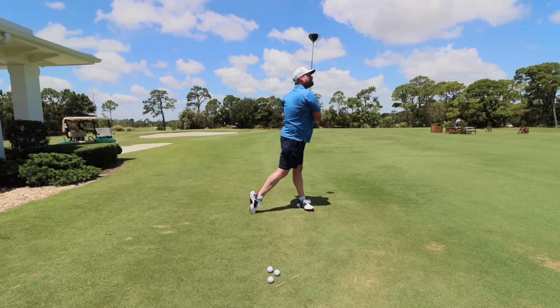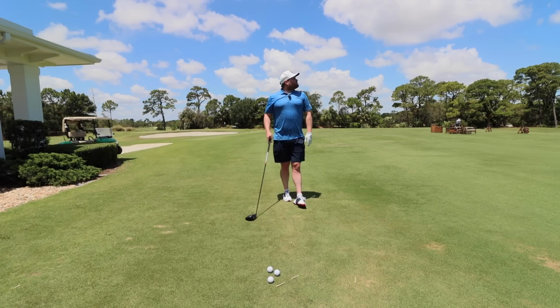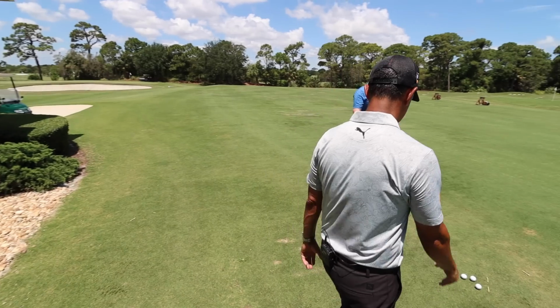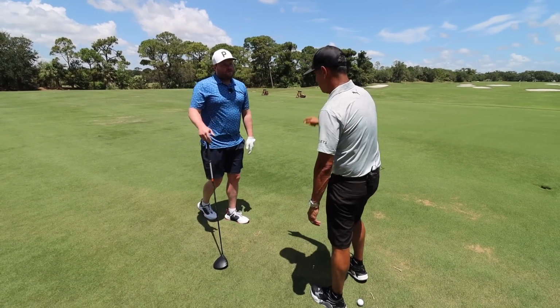That was closer. Notice how much straighter that goes. Right? There's no look of that golf ball going to the left.